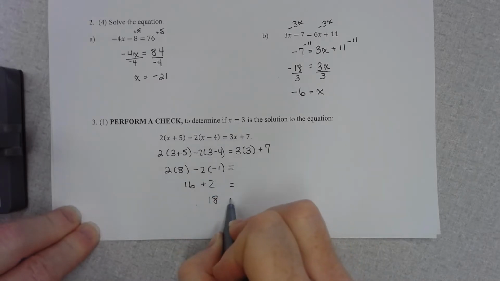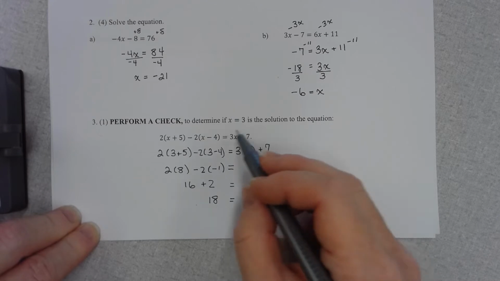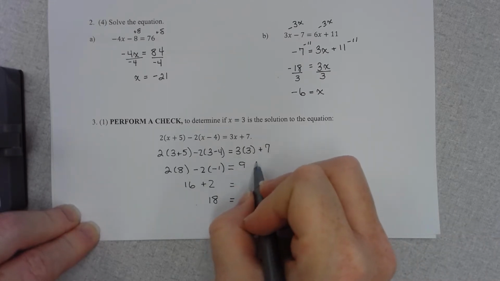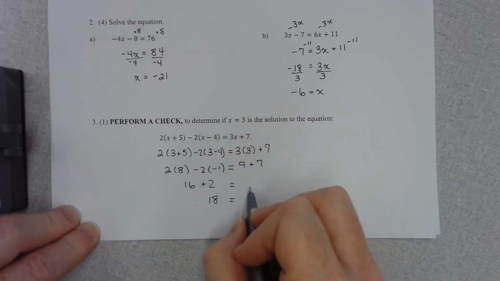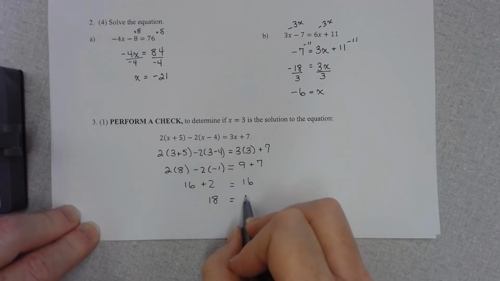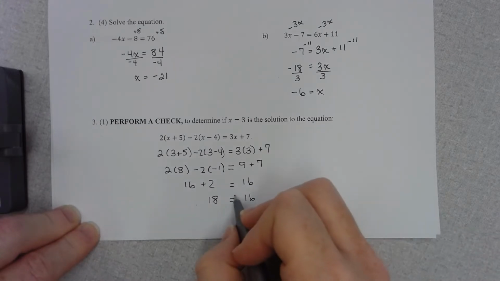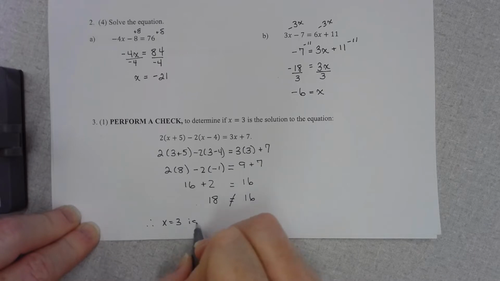Now let's work down the right side and see if this side is also equal to 18. So I have 3 times 3 is 9, and then plus 7, and 9 plus 7 equals 16, and so now I have 18 equals 16. Well, that's not true. Since that isn't true, therefore x equals 3 is not a solution.